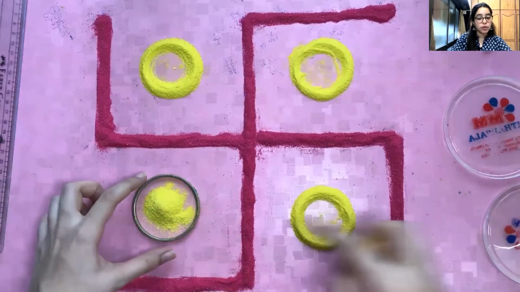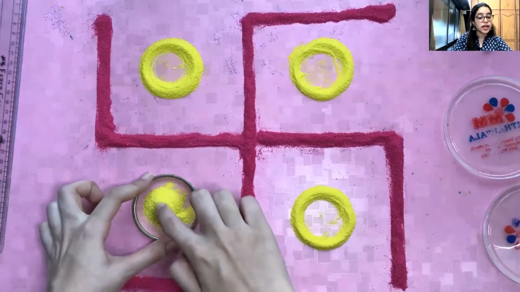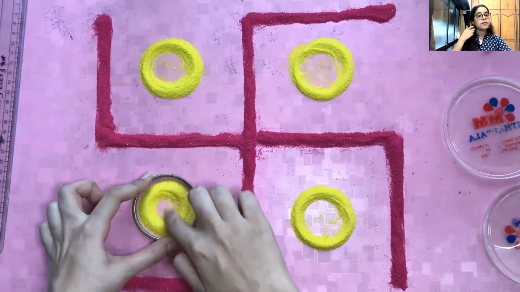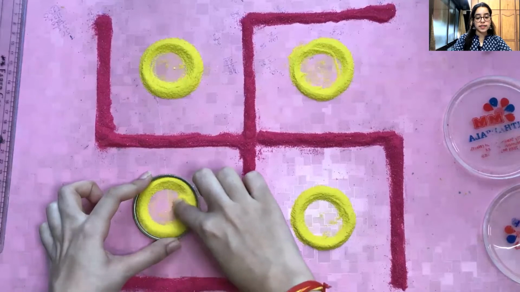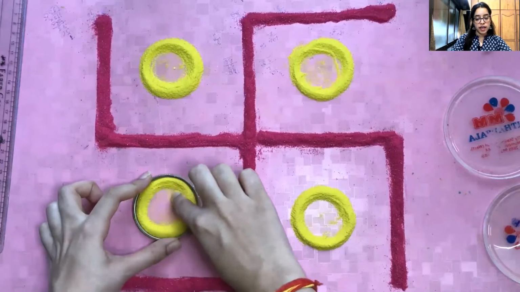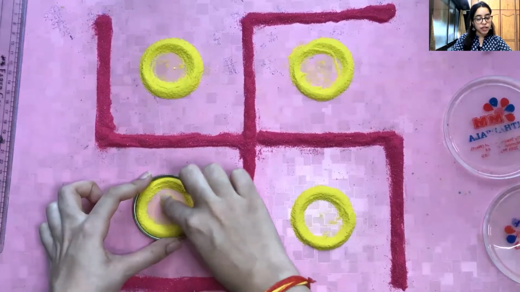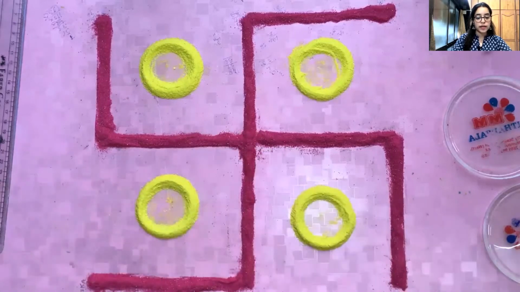Then with the other hand, I'm going to place it firmly so that it doesn't move. And then finally with the other hand, I'm going in circular motions like this. Okay. And finally, carefully, we lift up the bangle.